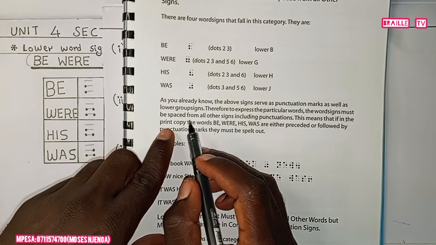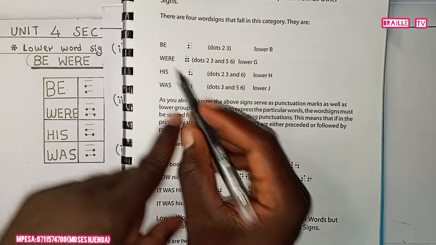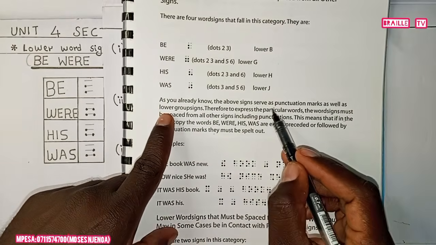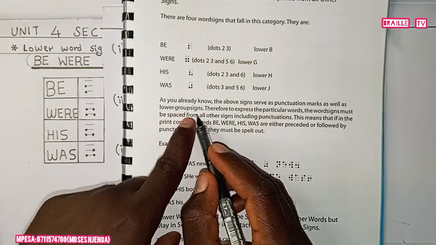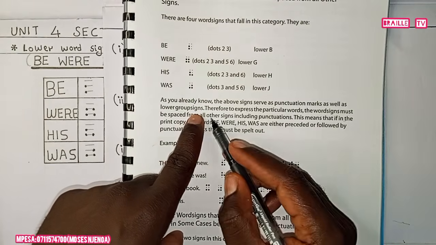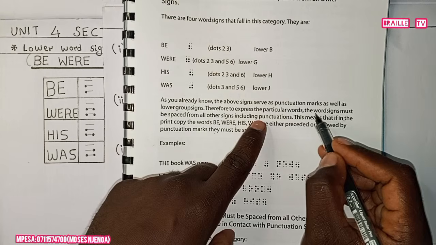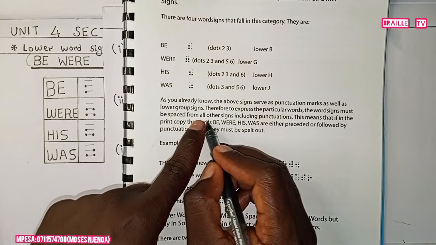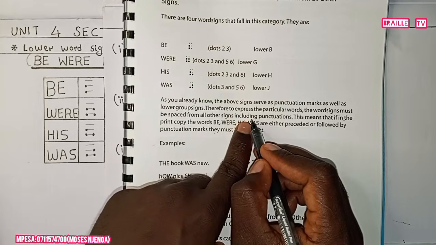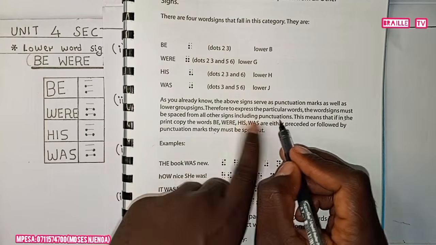As you already know, the above signs, be, were, his, was, serve as punctuation marks as well as lower group signs, isn't it? So therefore, to express the particular words, the word sign must be spaced from all other signs, including, it's very specific, including the punctuations.